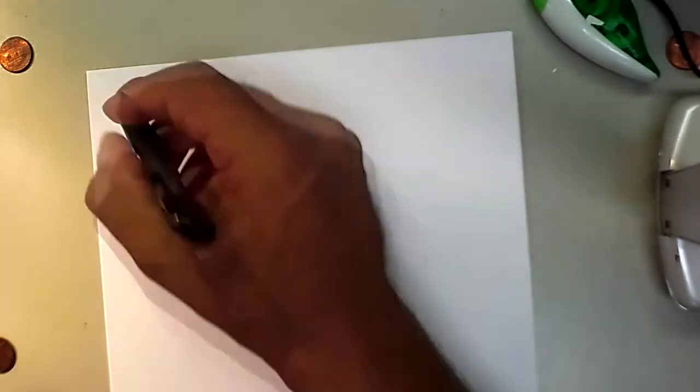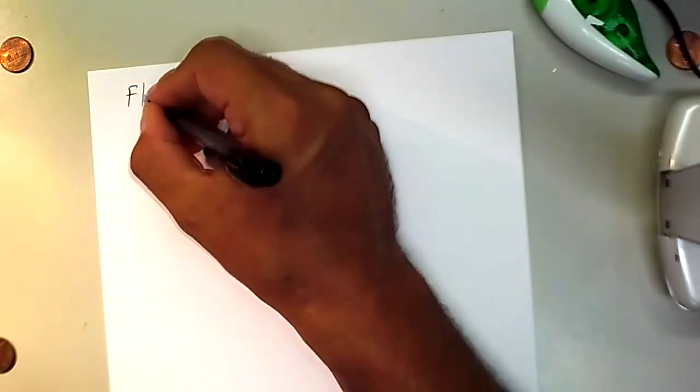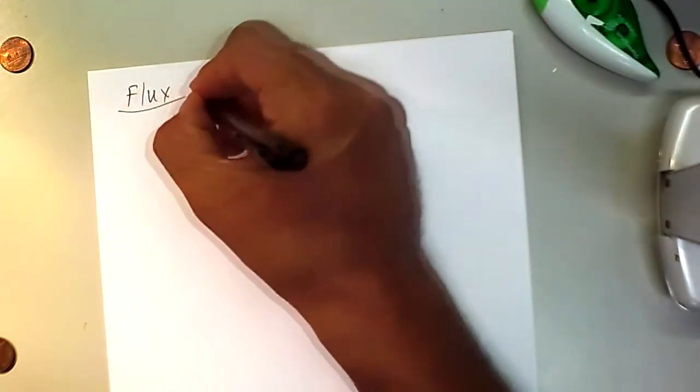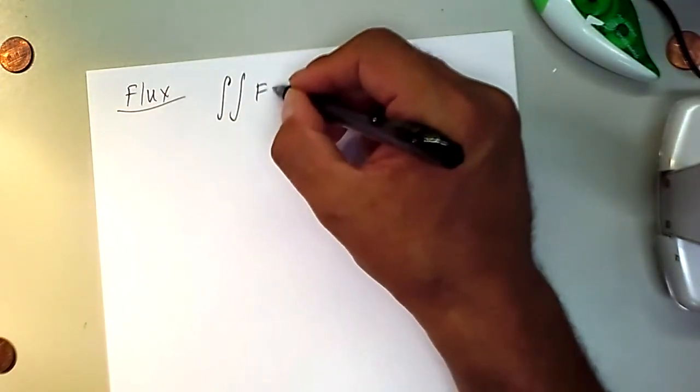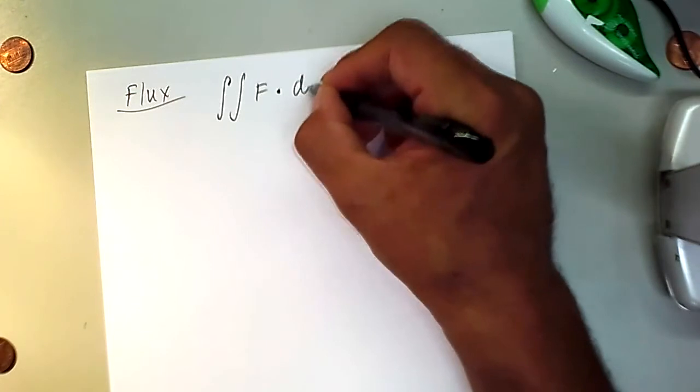Okay. These examples are not easy. Okay. The flux is the double integral of a vector field over a surface.